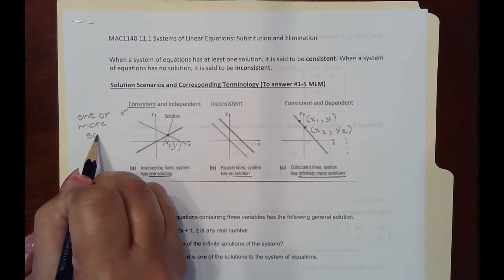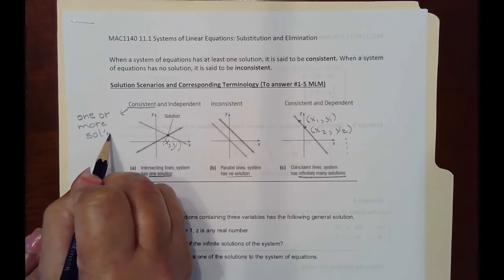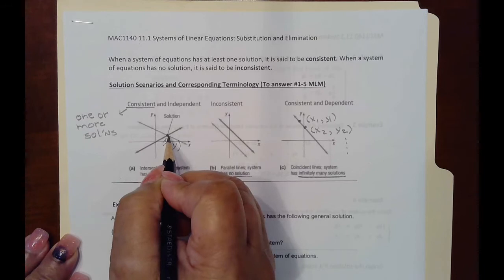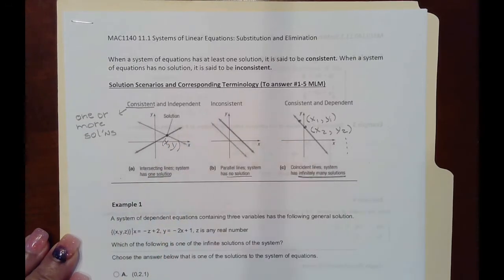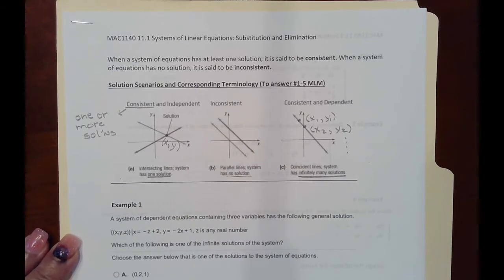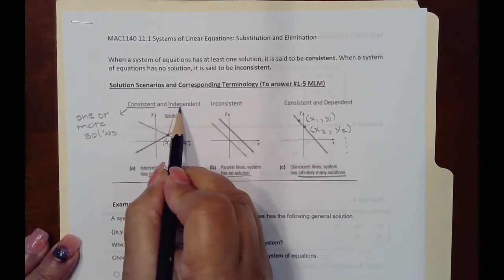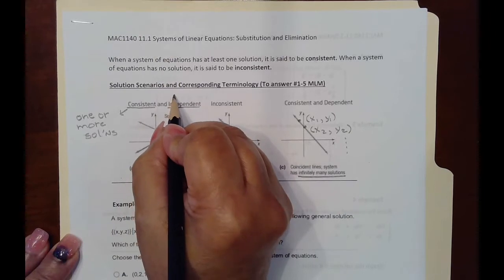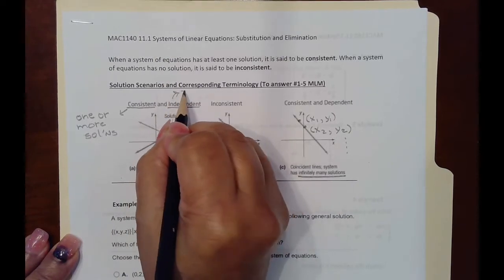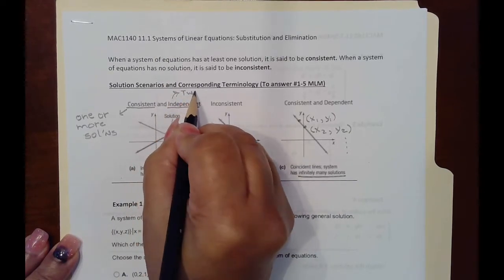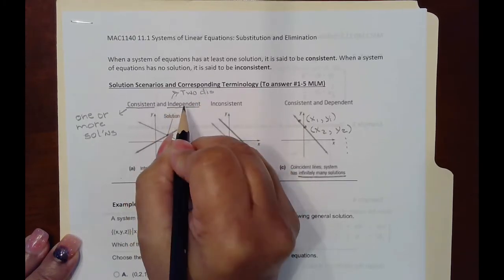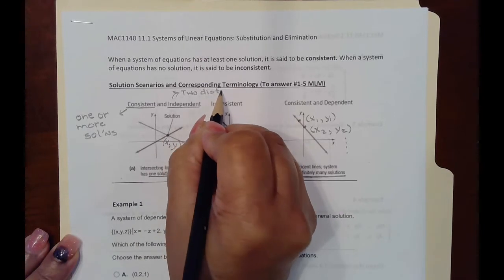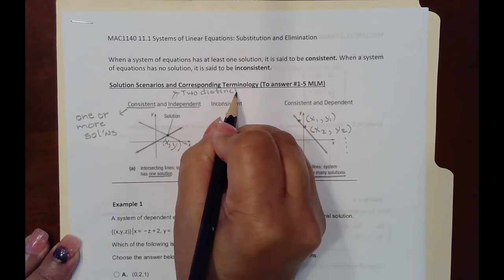Okay, this system of equations happens to touch in one and only one spot, and that point is described by these 2 values. Okay, and when you can see where this word comes from, I'll define it for you in a different way. When you can see 2 distinct lines, that is what we refer to as independent. Independent lines.